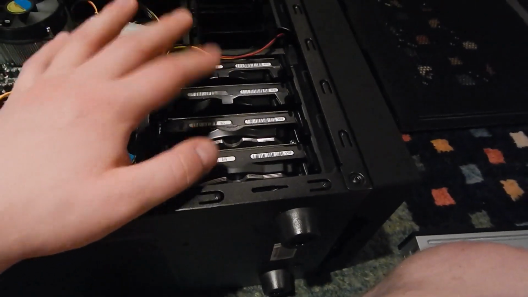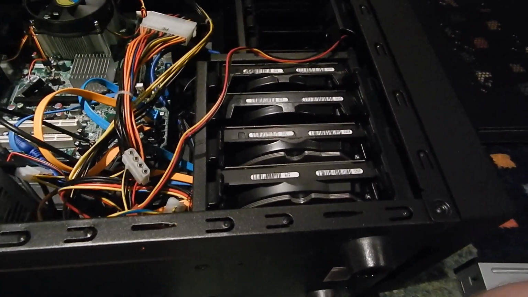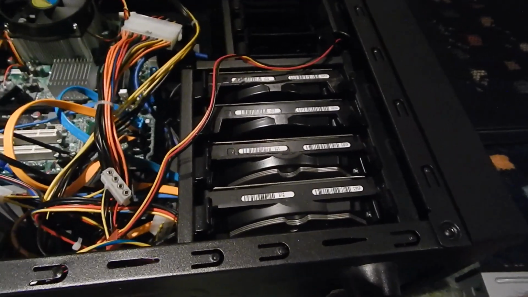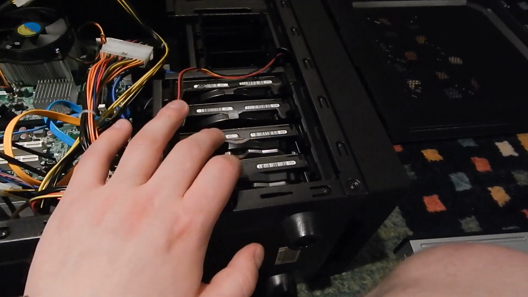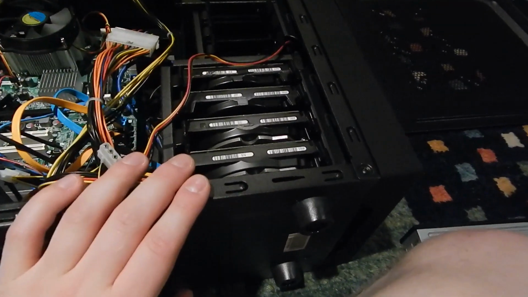Personally, I like RAID 1 and 10 the most because they're very easy to set up and very straightforward. Especially for what I'm doing with a server, data security is nice. So that's another thing you want to think about with the drives. So that's a whole rundown of redundancy.